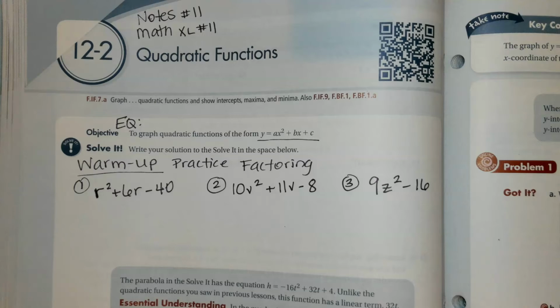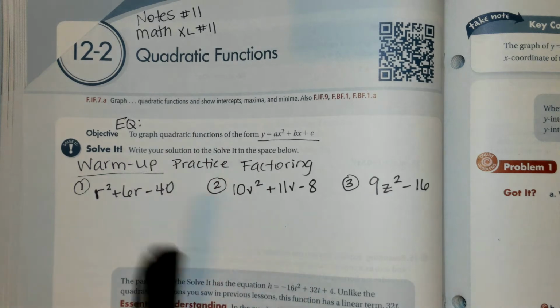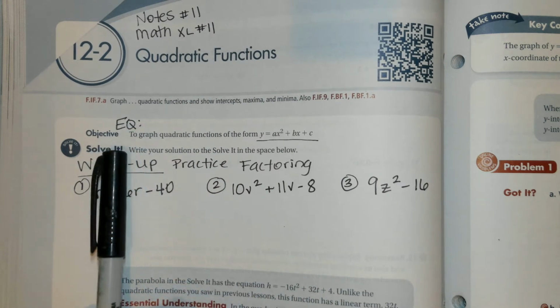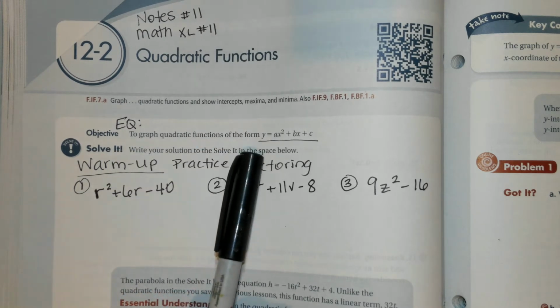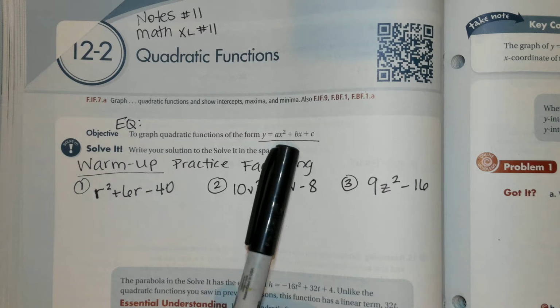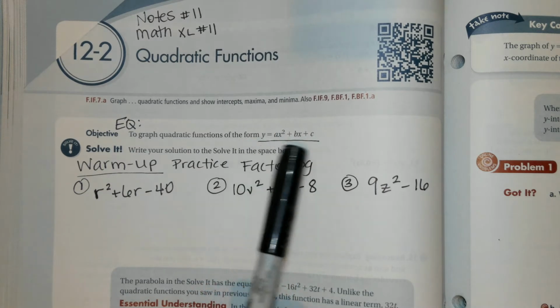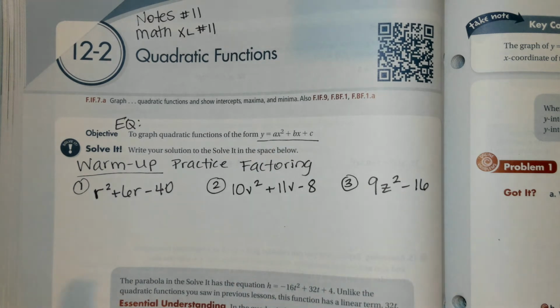Right, these are notes 11, and you'll have Math Excel number 11 for asynchronous learning time. This section is about quadratic functions again. We're still graphing. The difference is this could be your essential question if you're trying to make Cornell style notes or focus notes: How do I graph quadratic functions of the form y equals ax squared plus bx plus c? So we have a full standard form quadratic, and I'm going to show you how to graph it.